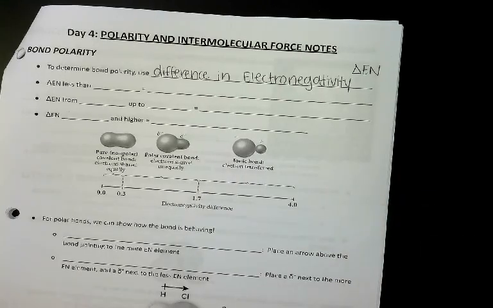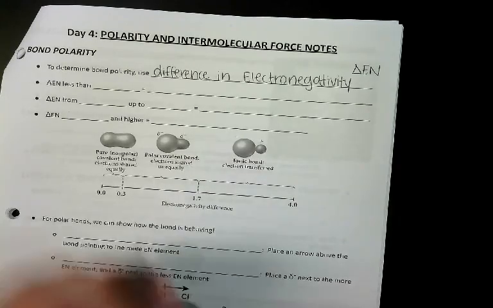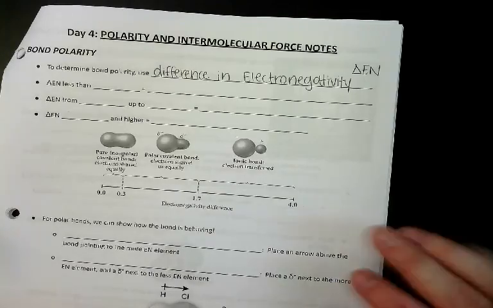So if you have a fairly large difference in electronegativity, then you're going to have a polar bond. Well, if you have a very, very large difference, it's going to be ionic. If you have a semi-large difference, it's going to be a polar bond. Not a large difference, it's going to be nonpolar.